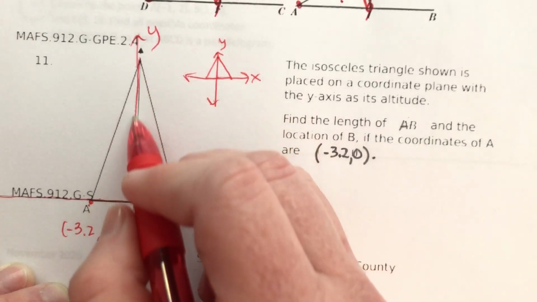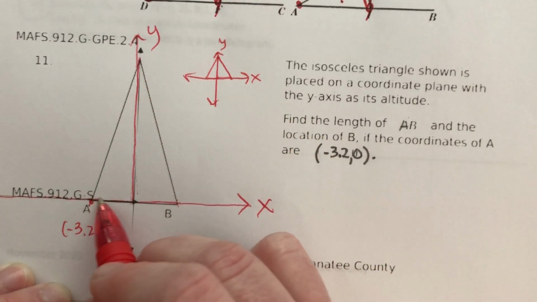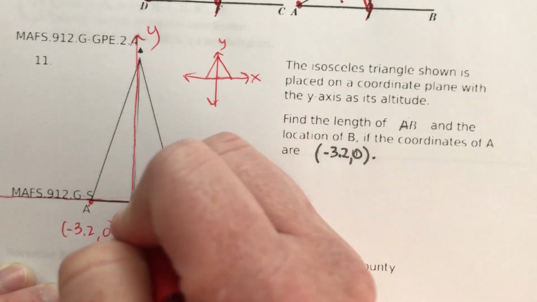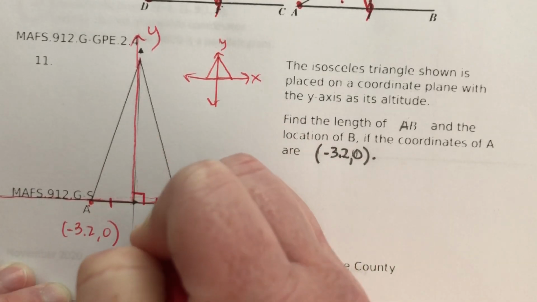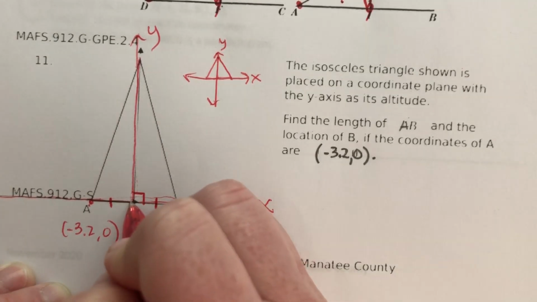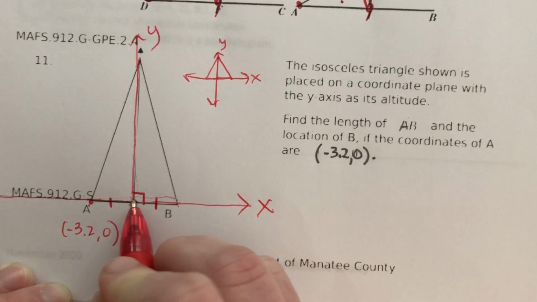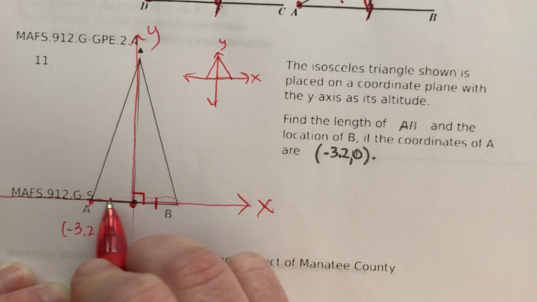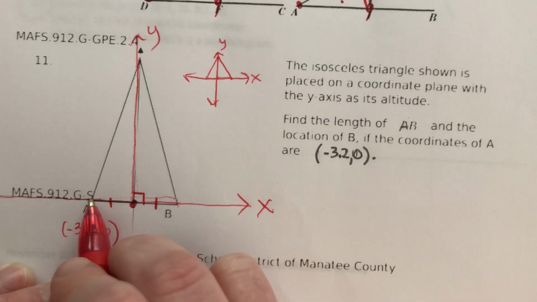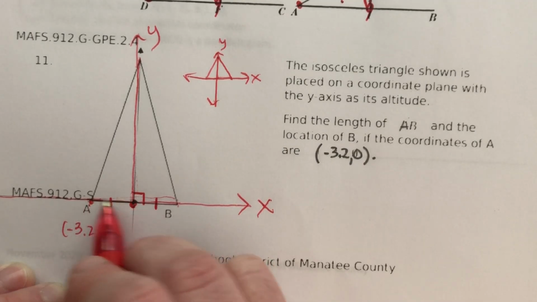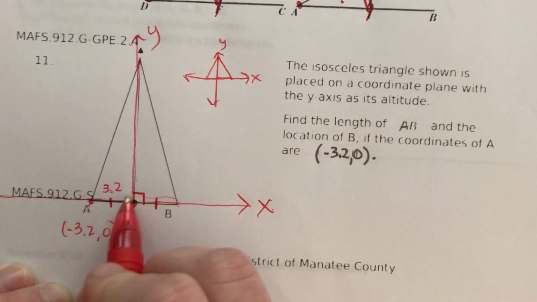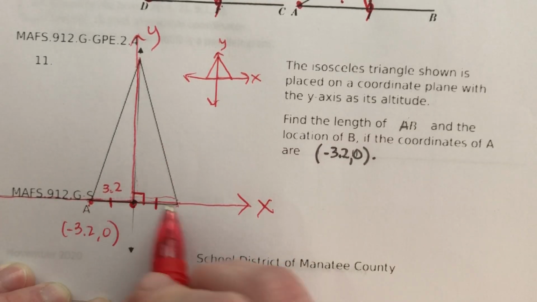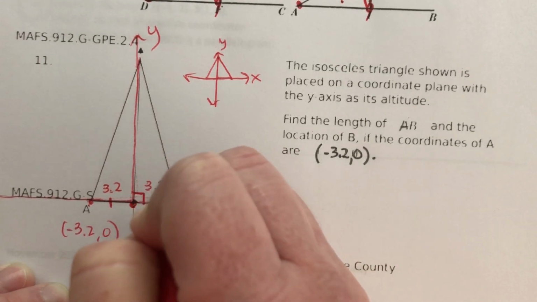Well, the altitude is a perpendicular bisector of the base, right? It joins up at 90 degrees and it cuts the base in half. So if this is our origin, this dot right here, this is at 0, 0, and we went back 3.2 units to get to this point A, that means the distance here is 3.2. And if this is half of our entire line, that means this distance has to also be 3.2 units.